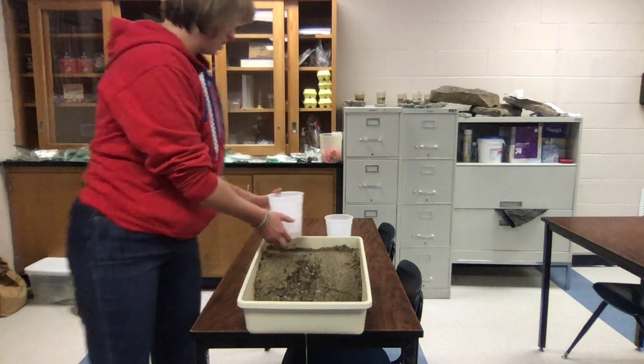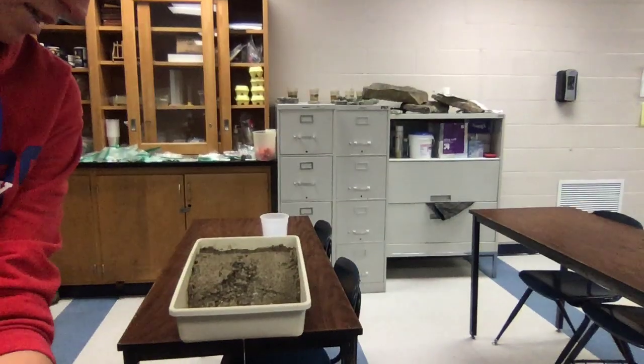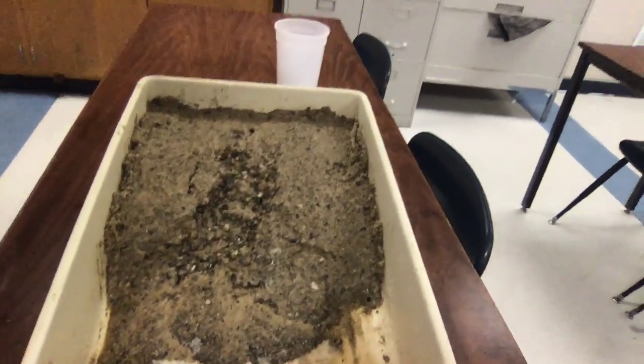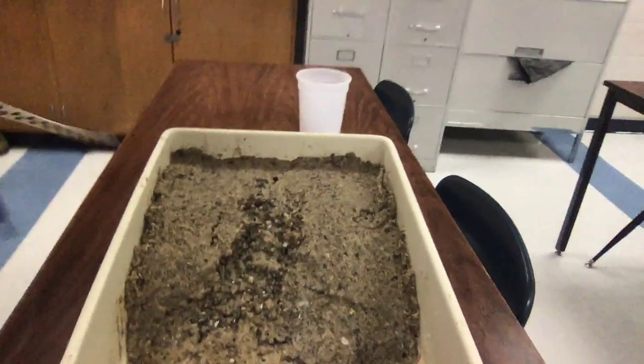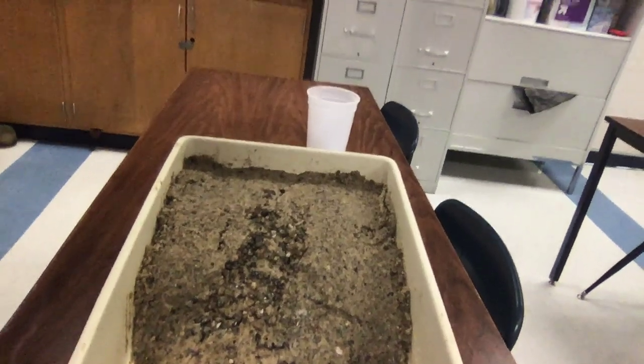Okay, so we're going to go ahead now and give you a closer look at what you see. What you're going to be writing about are what types of sediments are still in the stream bed versus which types made it to the alluvial fan. So what you're probably noticing is up here in the stream bed, we still have all sizes of particles, including those big chunks, big sediments.